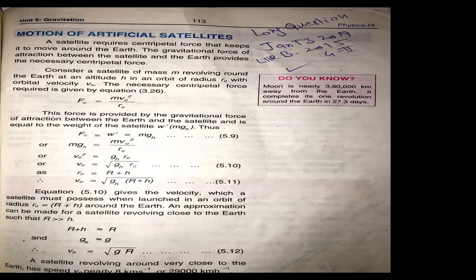So this is the end of chapter number 5. In our next lecture, we will do the MCQs and numericals, hopefully a few numericals of this chapter.